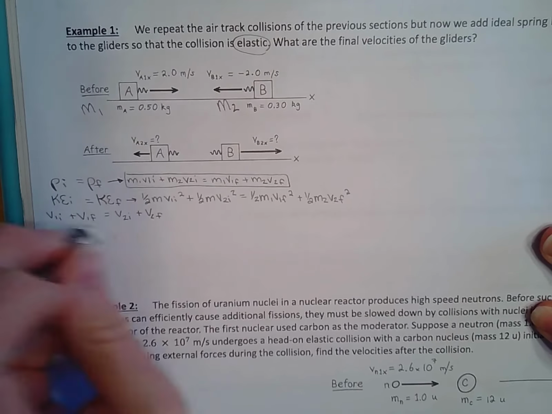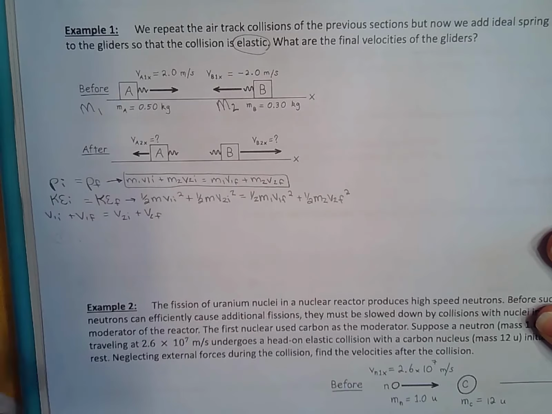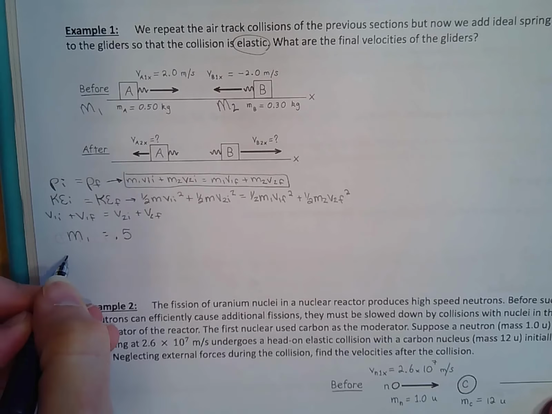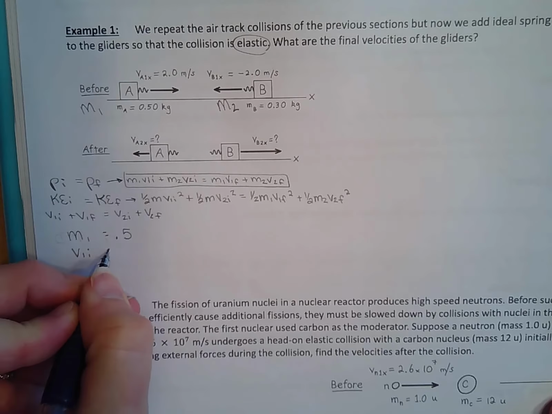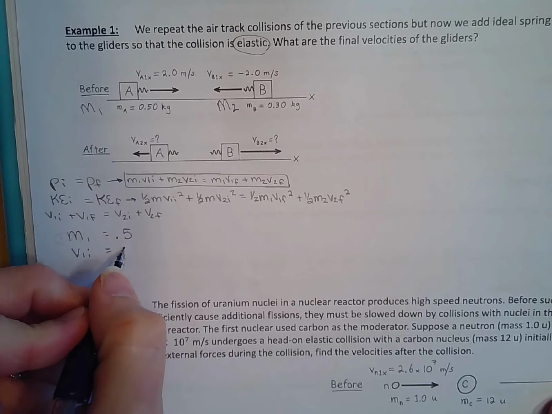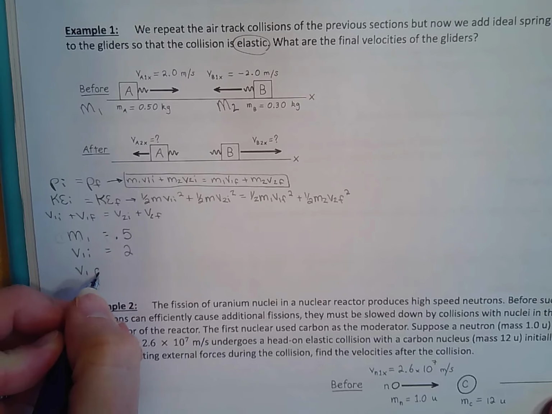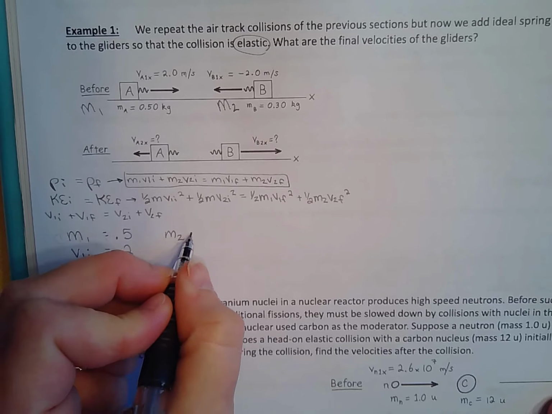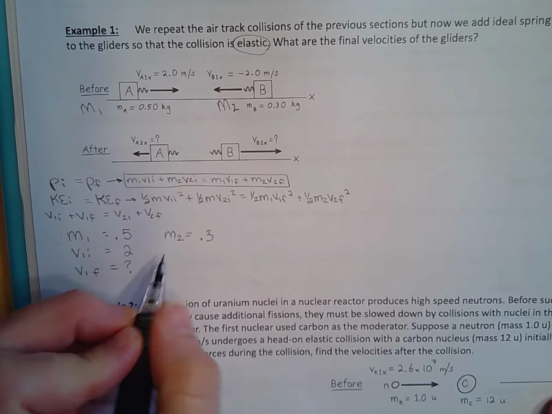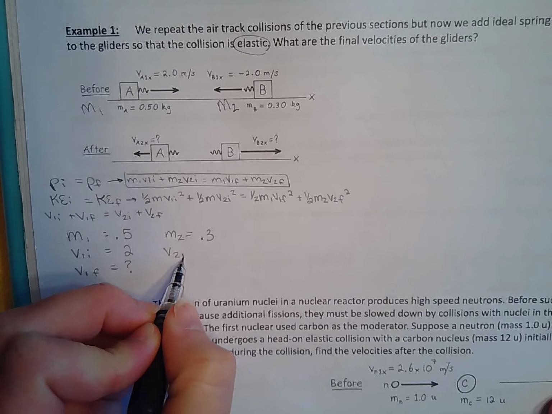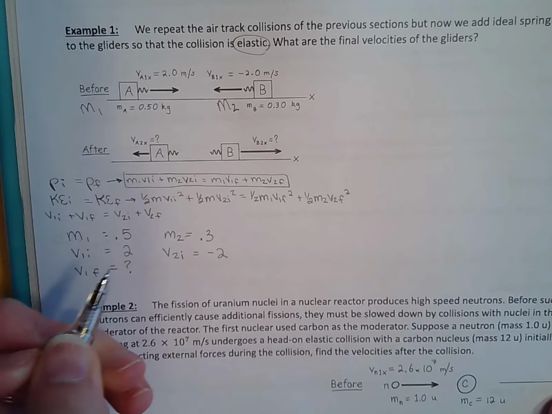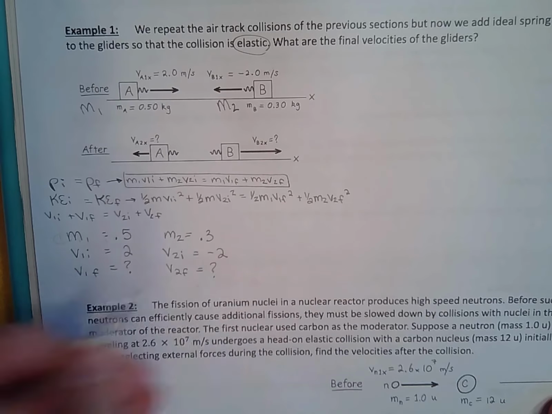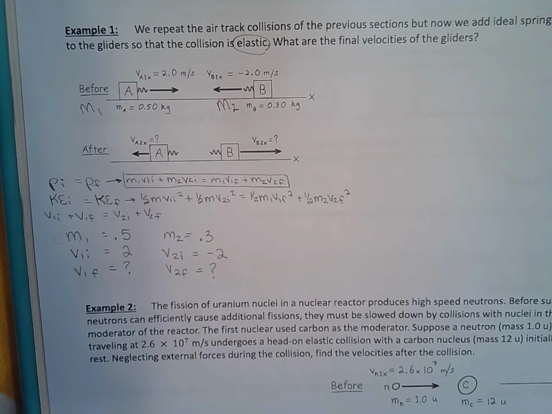Okay, so actually let's erase this and do a whole bunch of labeling to keep things organized. Let's write M1 equals 0.5. Let's write V1i equals 2. Let's write V1f equals question mark. And let's write M2 equals 0.3. V2i equals -2. And let's do V2f equals question mark, because we don't know the final velocities. That's what they want us to figure out.